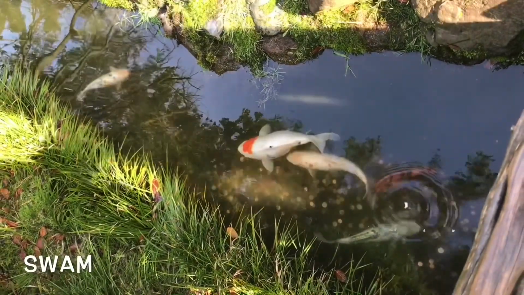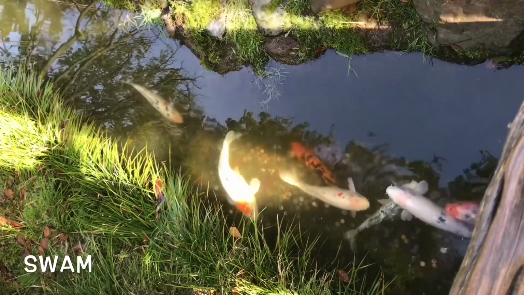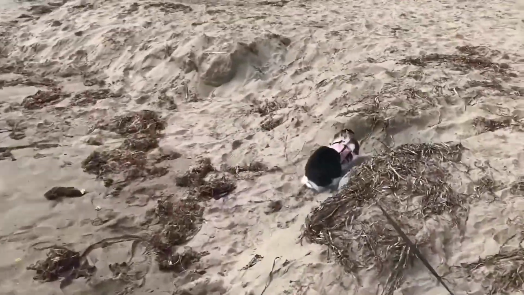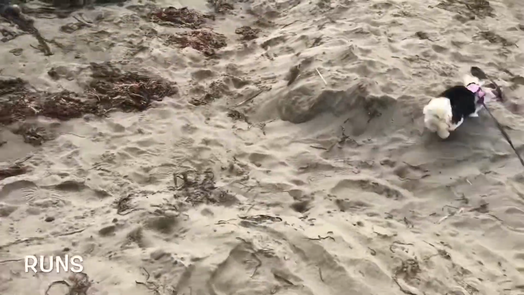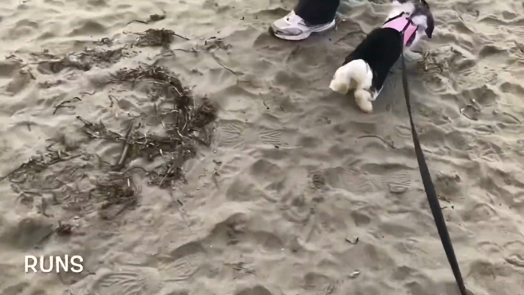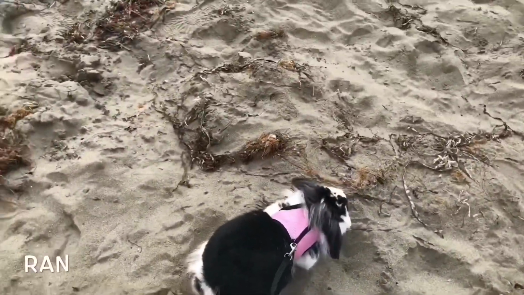The fish swam. The rabbit runs. The rabbit ran.